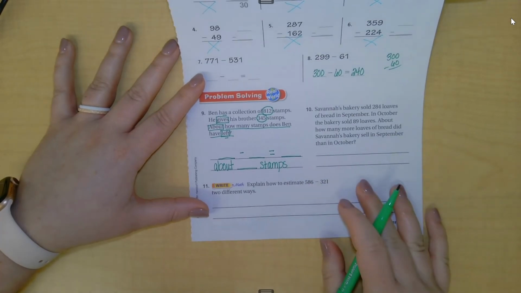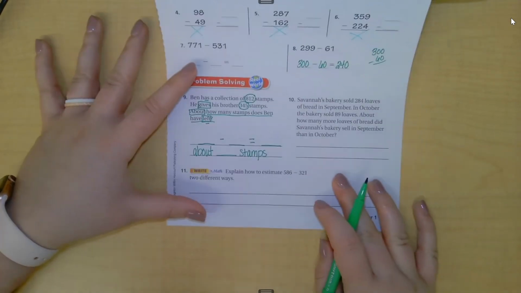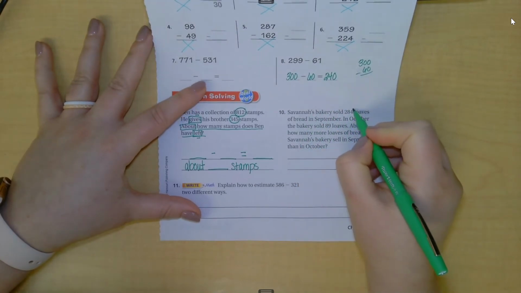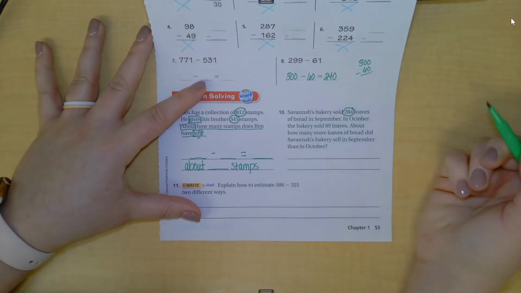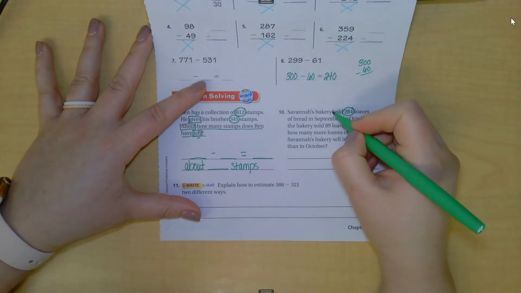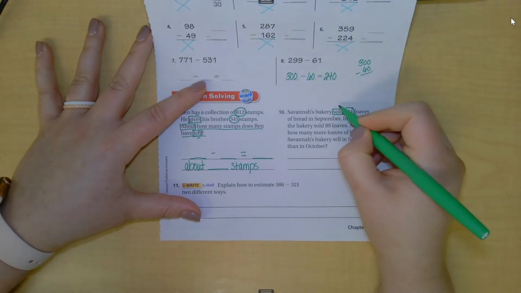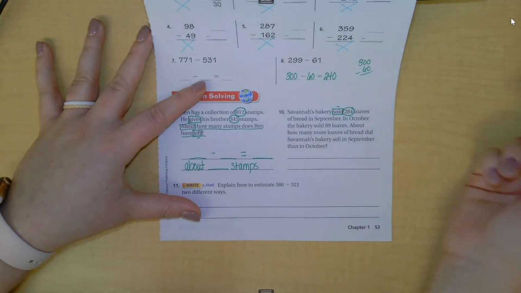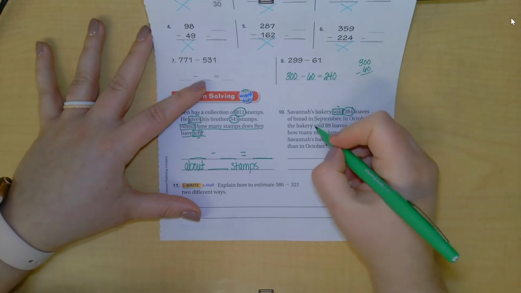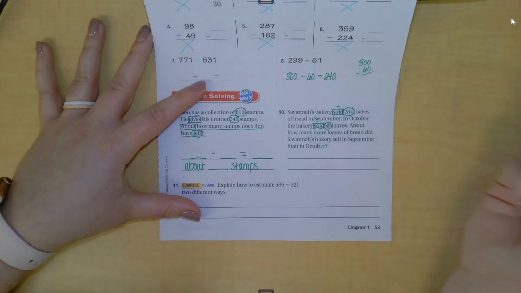Show your work. Okay? Look at number 10. Savannah's Bakery sold 284 loaves of bread. So if they sold something, did they add to what they have or did they take away from what they have? They took away. Good. So I'm going to box "sold" and put a minus sign because that's a clue word. In October, the bakery sold, clue word, 89 loaves.